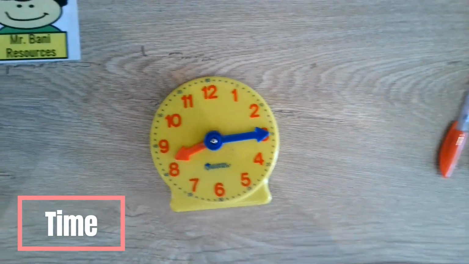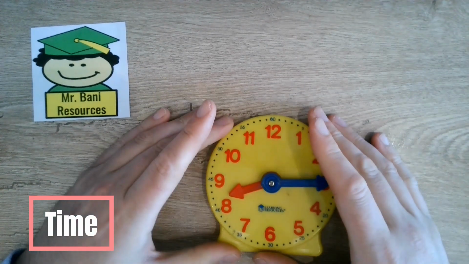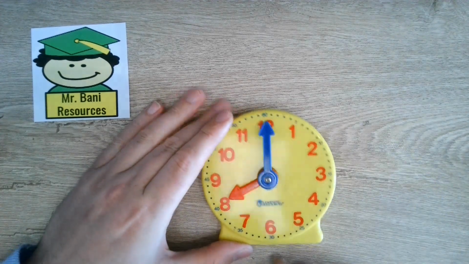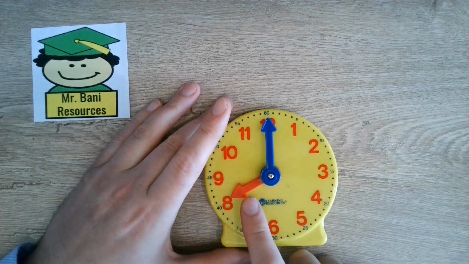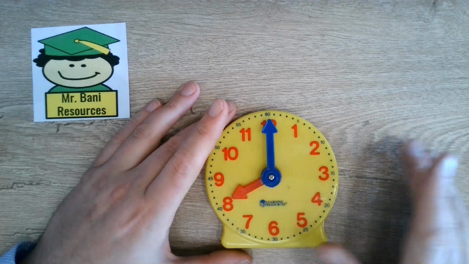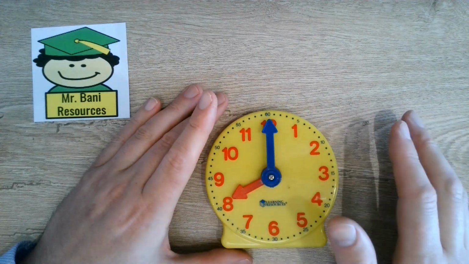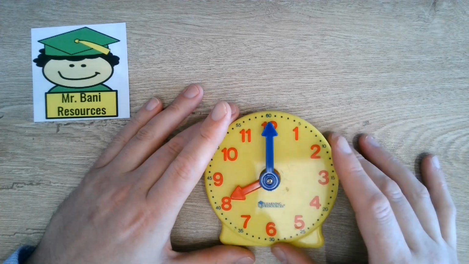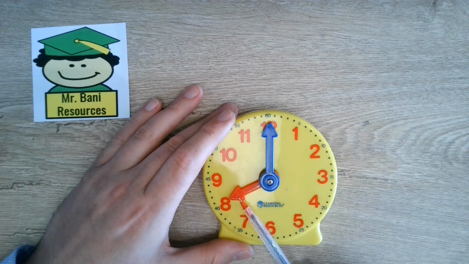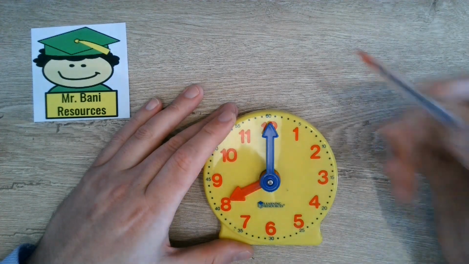Right, let's zoom in. Let's get the camera in a little bit more. Okay, so we've got two hands. We've got a small hand, known as the hour hand, and we've got a big hand, known as what? Minute hand. Well done. We've got the small hand, called the hour hand, and the minute hand.